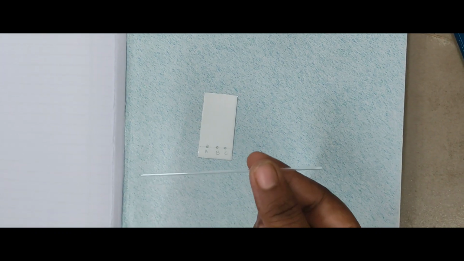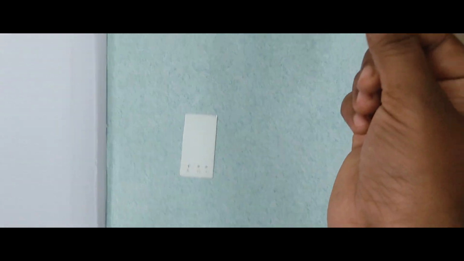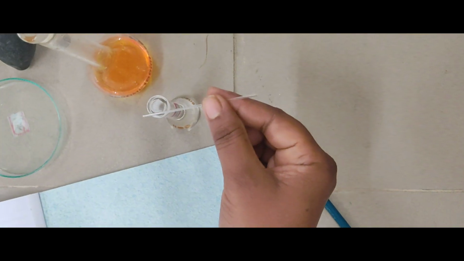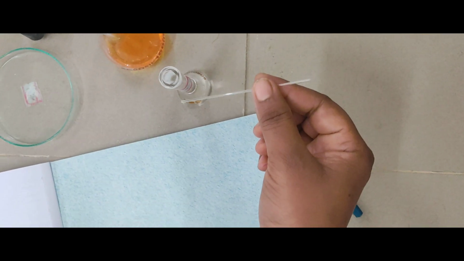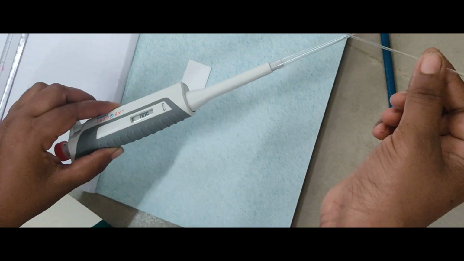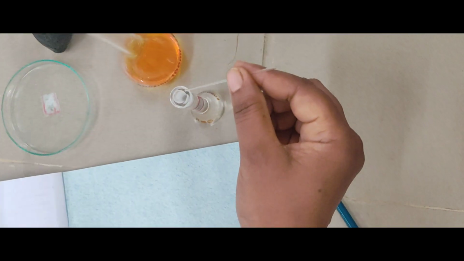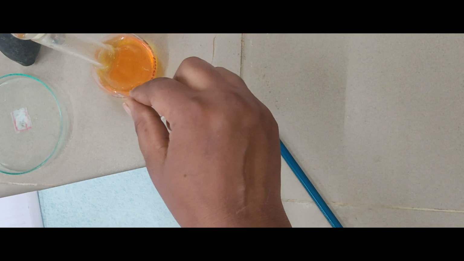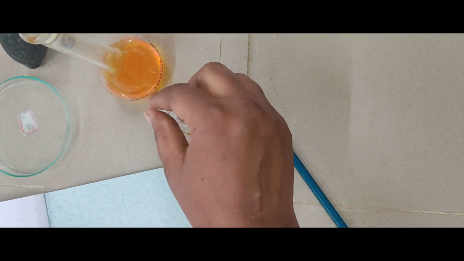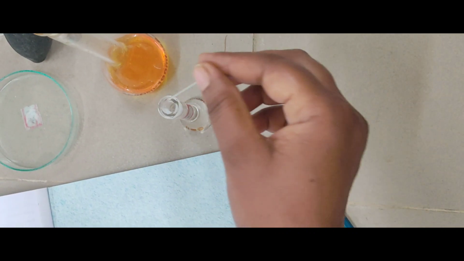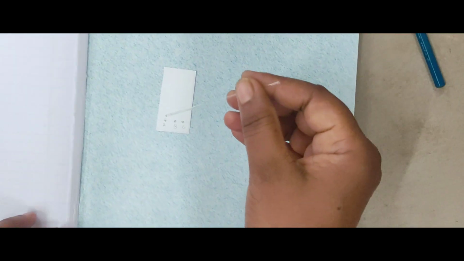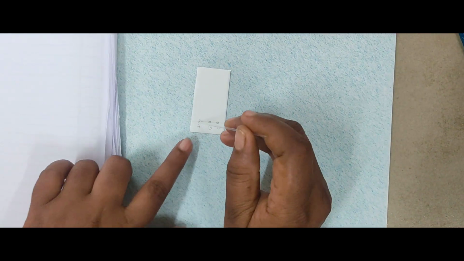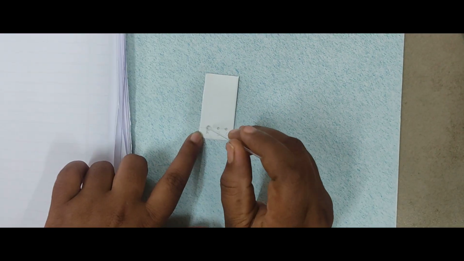Take a capillary tube for sampling, or you can use a micropipette also. From the API stock of 100 μg per ml, draw the solution using the capillary tube and place 1 drop in circle A, which we already made.